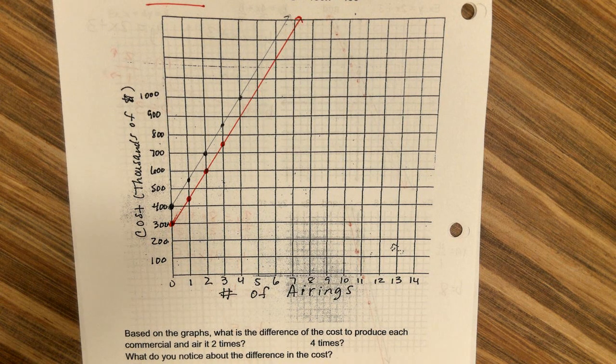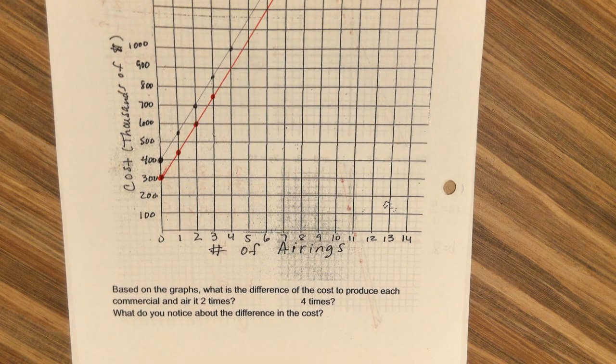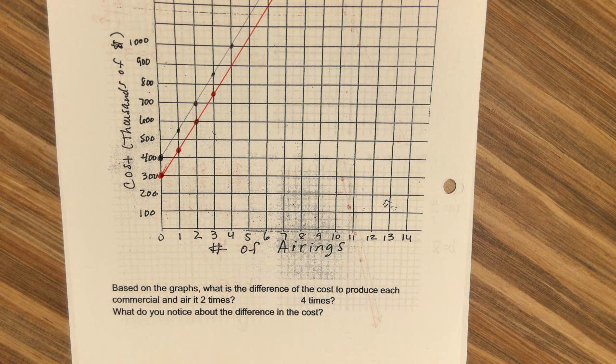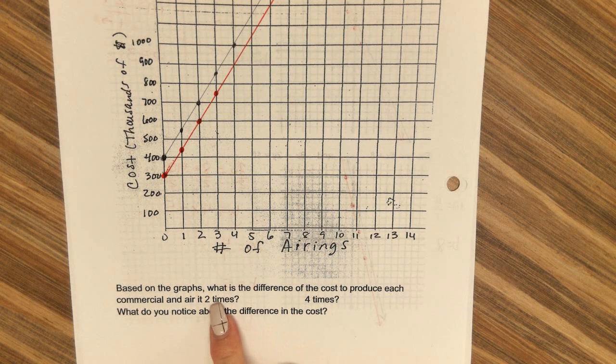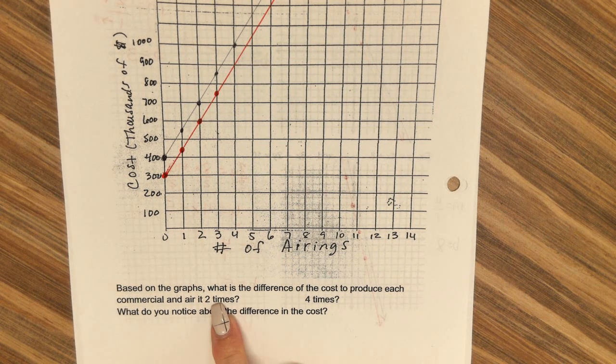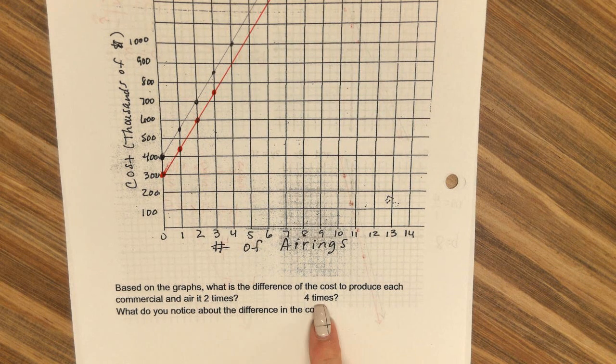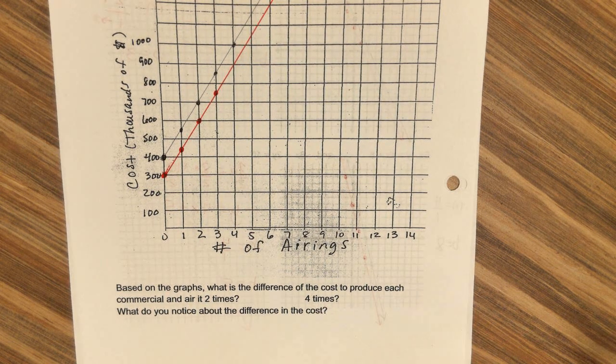Okay, and then let's answer the question. It says, based on the graphs, what is the difference of the cost to produce each commercial and air it 2 times and 4 times? Well, you could either use the graph or you could plug 2 in for N, and then plug in 4 for N. It's either way. I would just plug it in.